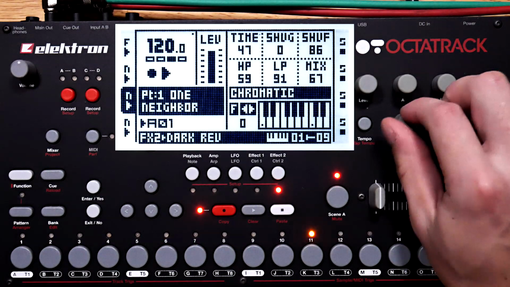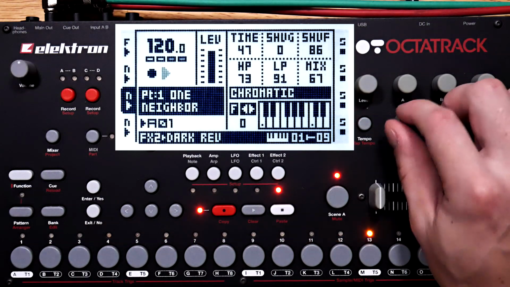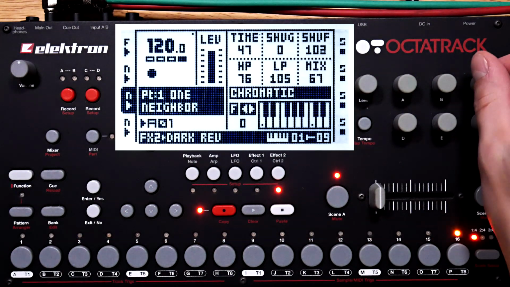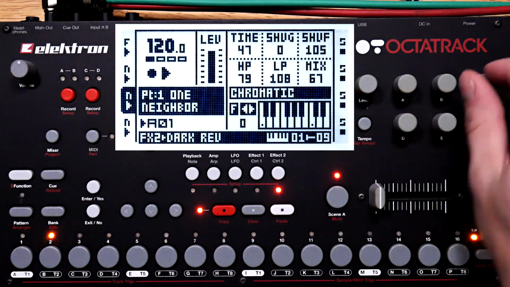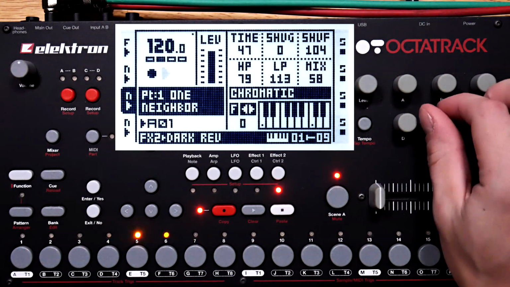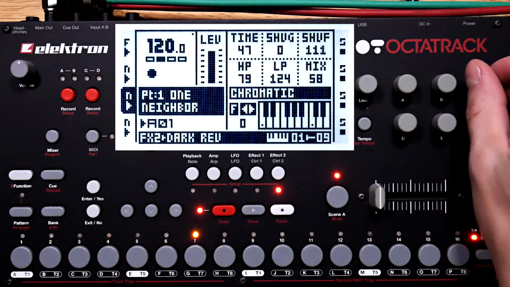Now I'm going to try emphasizing some different frequencies with the dark reverb. There's a lot of interaction between the different parts of the dark reverb, and the parameters have rather wide ranges. And it's always worth repeating the fact that the shelving frequency has an effect even with zero gain.